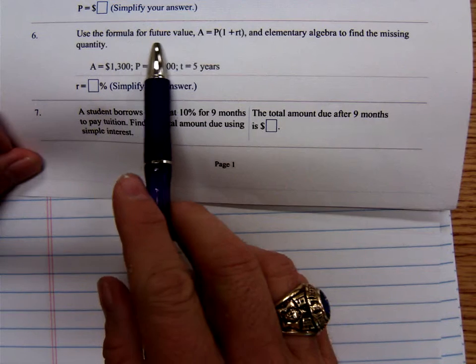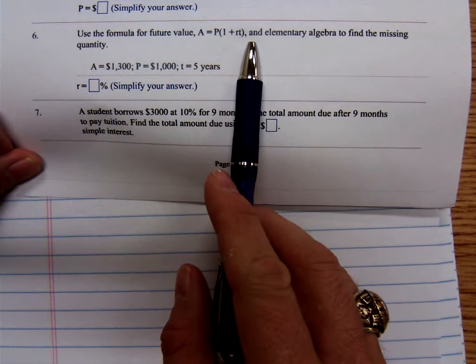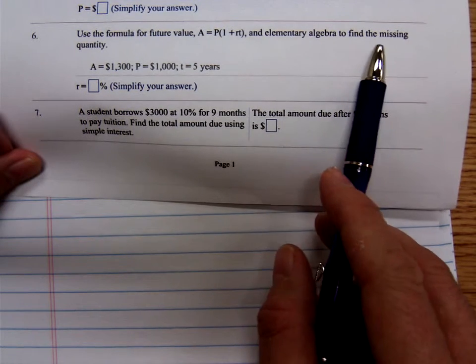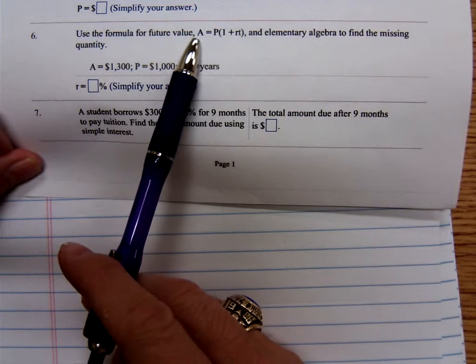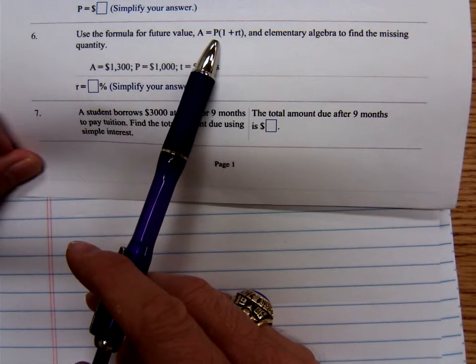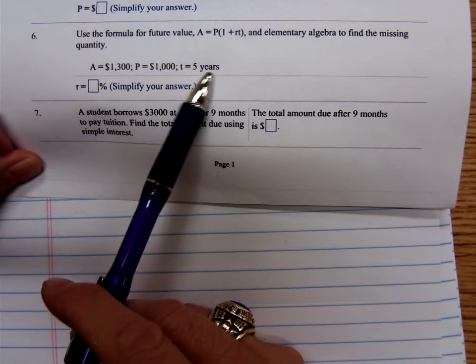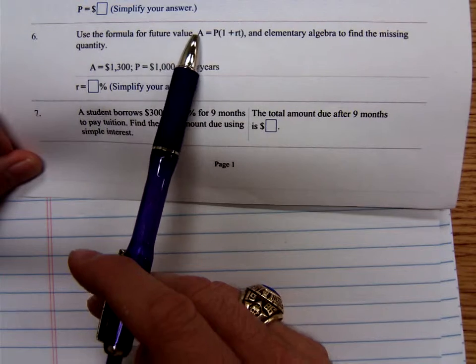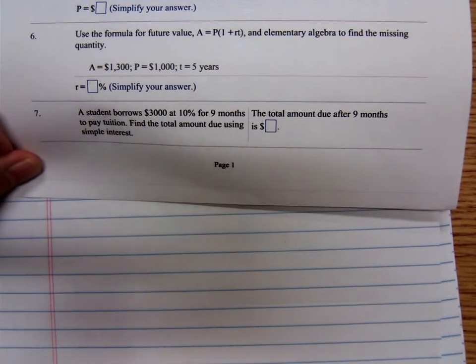Use the formula for future value A equals P times 1 plus RT and elementary algebra to find the missing quantity. They're giving us A, the future value, and P, the present value. If you invested $1,000 and after 5 years you have $1,300, what's that interest rate?